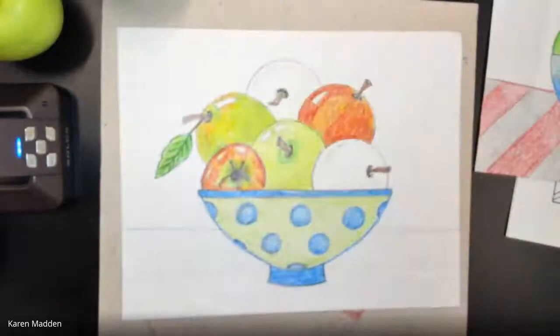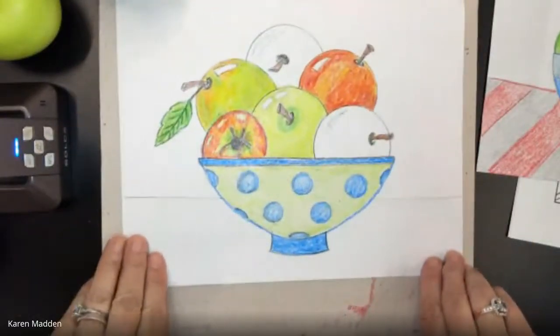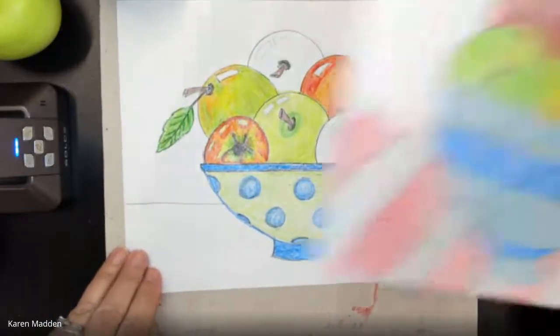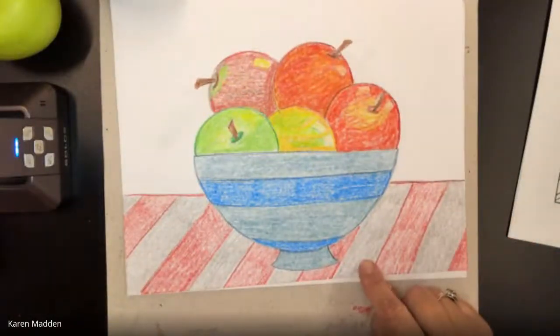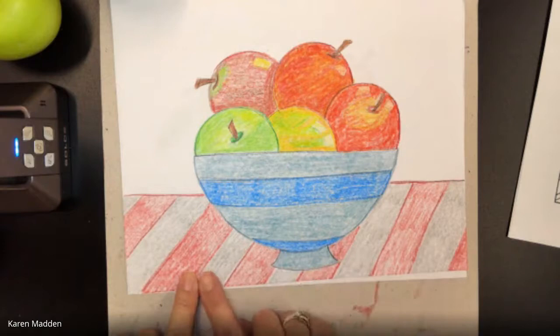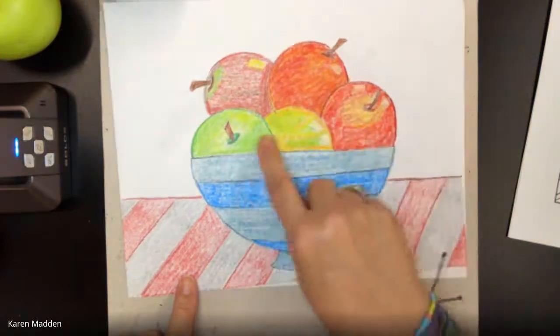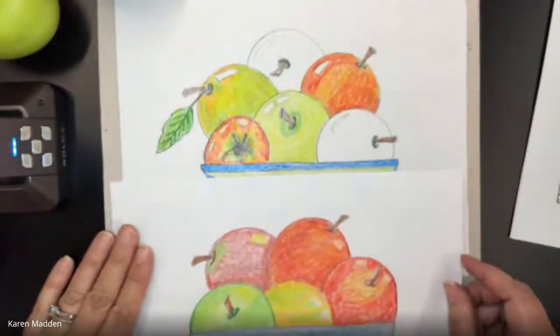Okay, so I'm going to let you guys use your imaginations to finish up your beautiful picture of apples. Don't forget that you can create design in the tablecloth, and you could do lots of varieties of colors of apples. So that's some of ours.